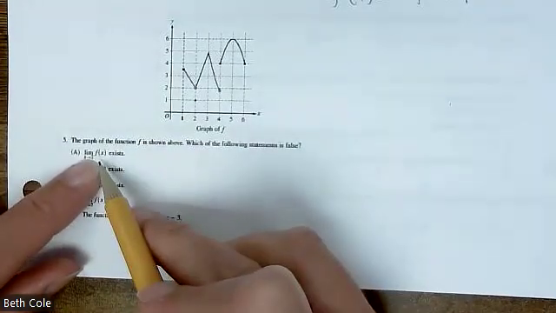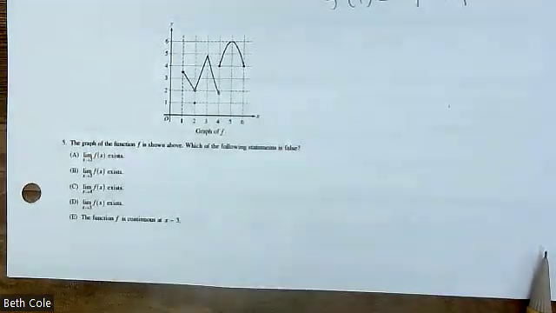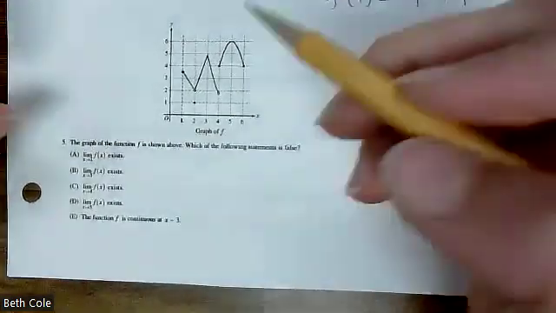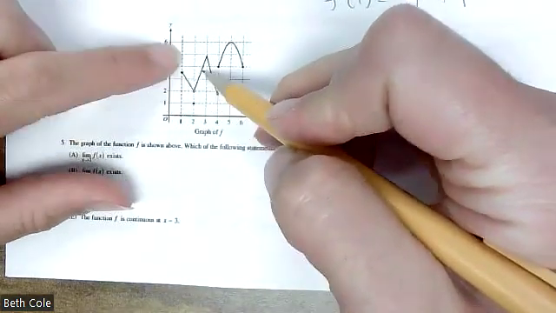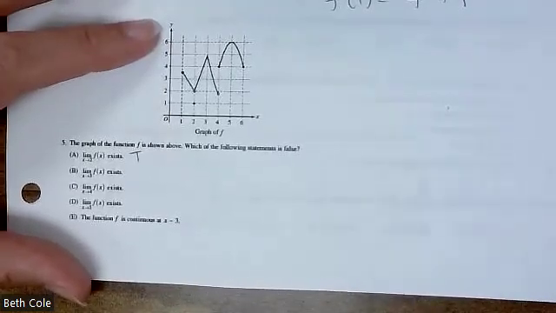Limit as x goes to 2 exists. All that needs to happen for a limit is the 2 sides come together. Doesn't matter what else is happening. If you zoom in on it, they come to the same place. So is there a limit at 2? Yes, that's true. So it's not the answer.